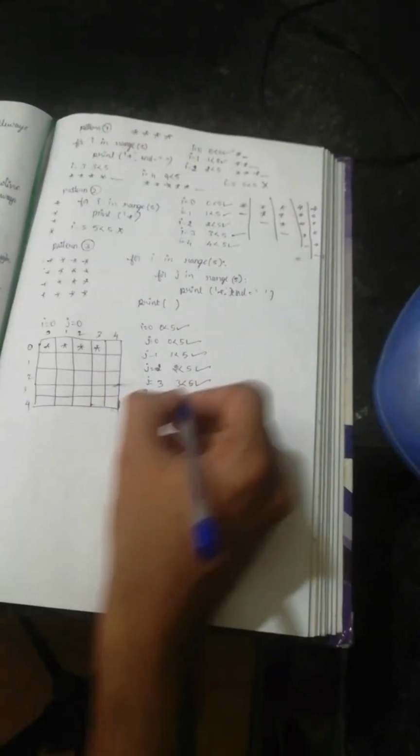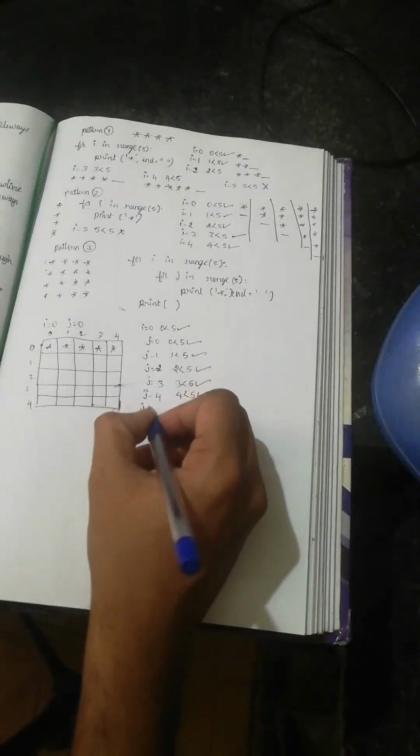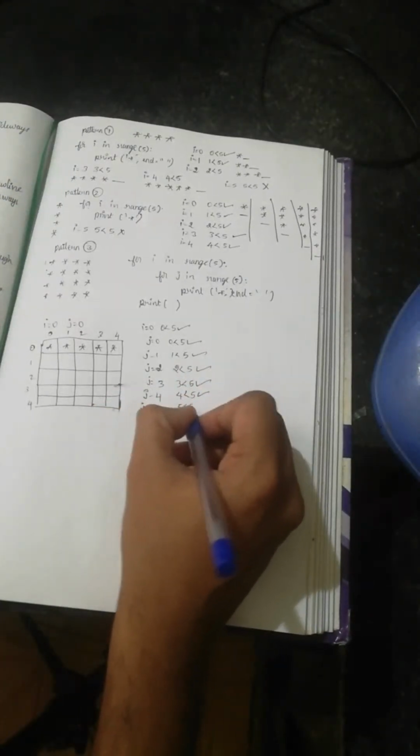j equal to 4. 4 less than 5. Condition true, and it's going to print again. Now it's going to move the cursor. After that, j equal to 5, 5 less than 5. Condition false and it's going to break the loop.